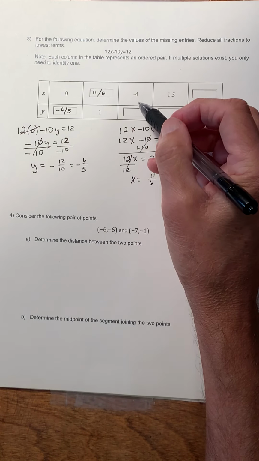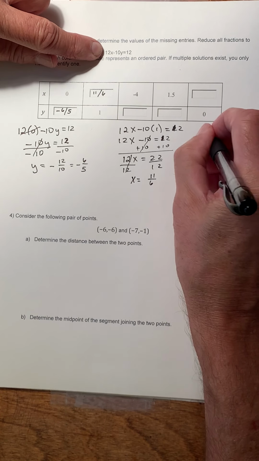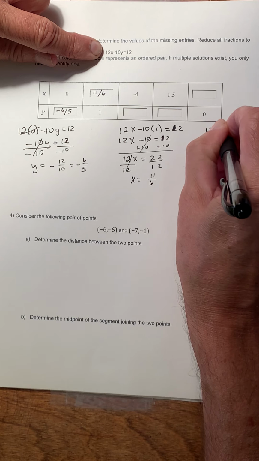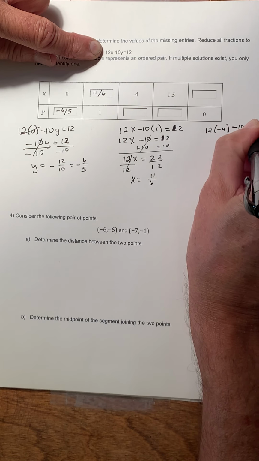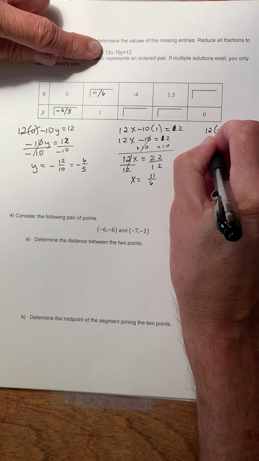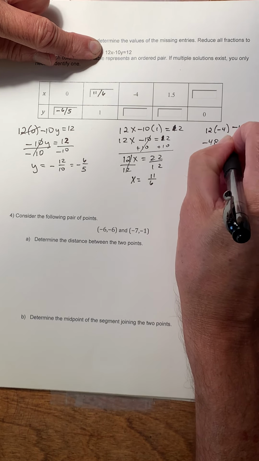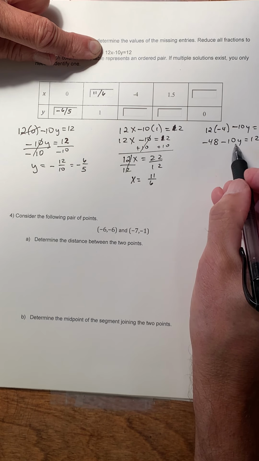All right, this next one, x is negative 4. So 12 times negative 4 minus 10y is 12. Again, use your calculator: negative 48. I want to get the y's by themselves.